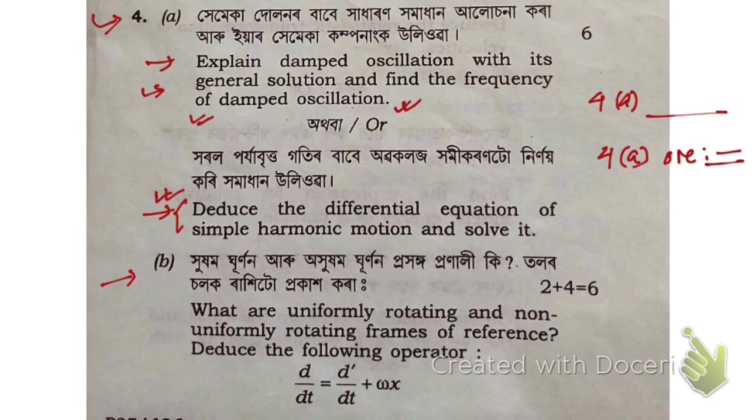Now you see question number B. What are uniformly rotating and non-uniformly rotating frames of reference? Deduce the following operator. We have to deduce this operator. Here this is not X, this is actually cross. Though it seems to be X, it is actually cross. So now let me answer this question.